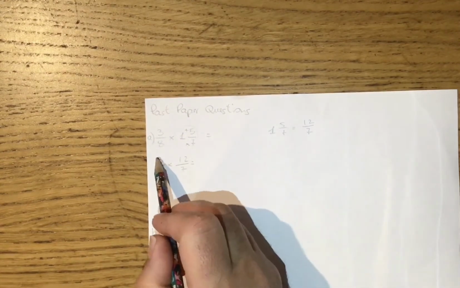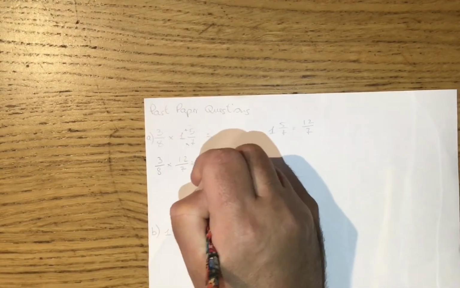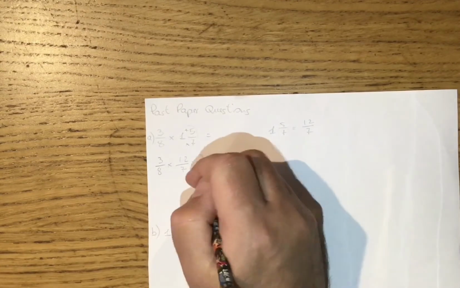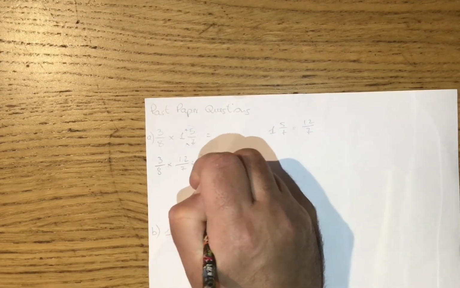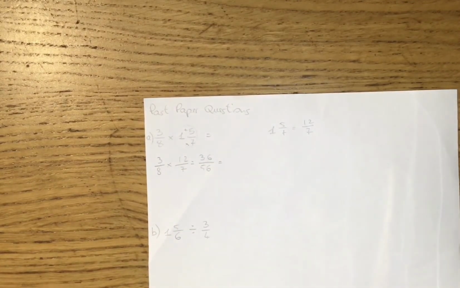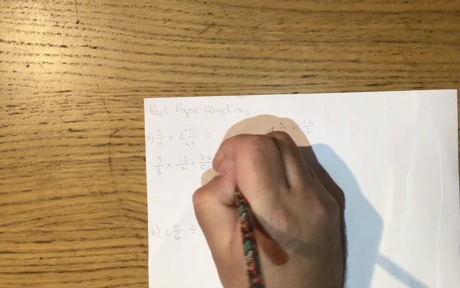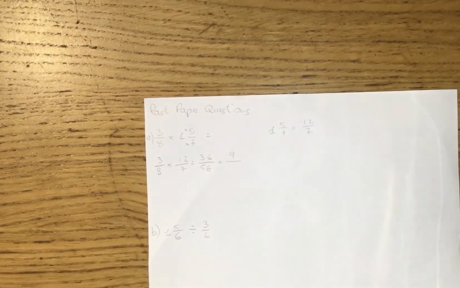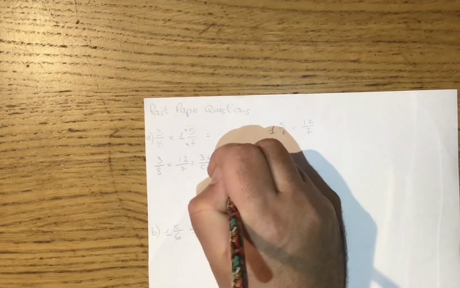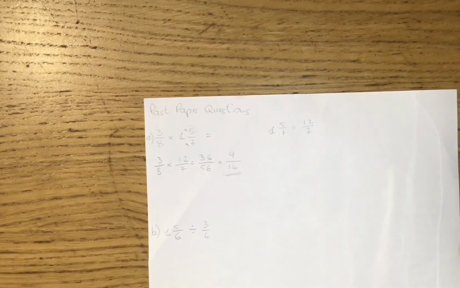Numerator with the numerator, 3 times 12 is 36. 8 times 7 is 56. They are both in the 4 times table. How many 4 goes in 36? 9. How many 4 goes in 56? 14. And that's the final answer.